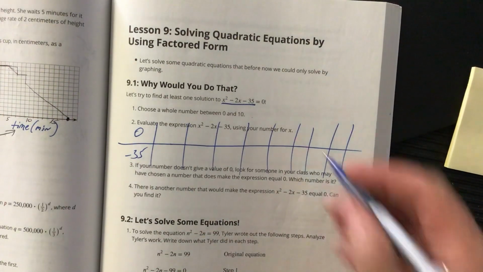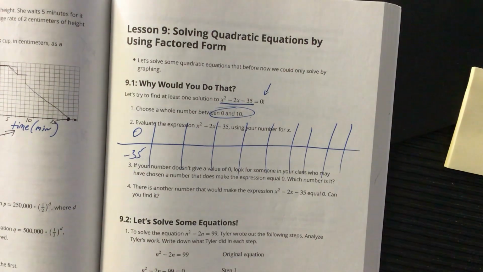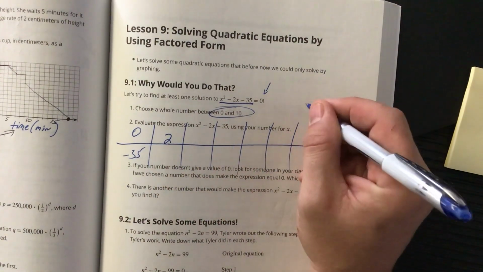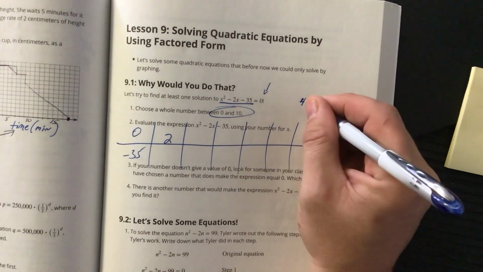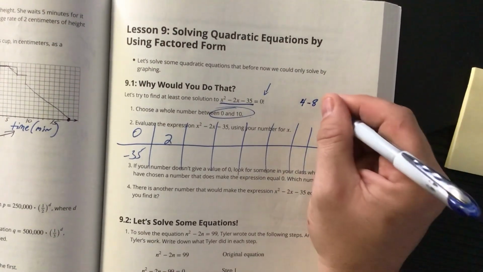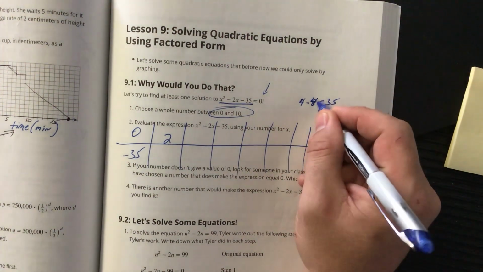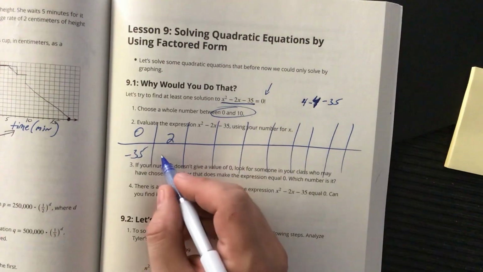Okay, somebody else choose one. We're trying to get to 0. There's an answer there that works. Well, until we find it. Plug in 2. 2 squared is 4. Minus 2 times 4, that's 8. Minus 35. Not 2 times 4. It would be 2 times 2. Oh yeah, you're right. So you get negative 35 again.